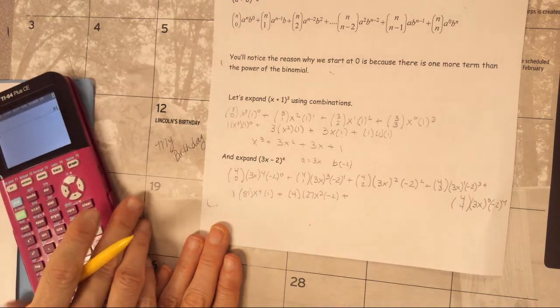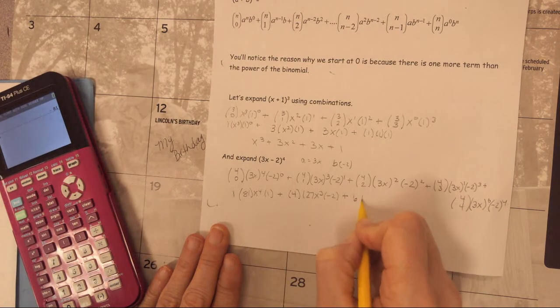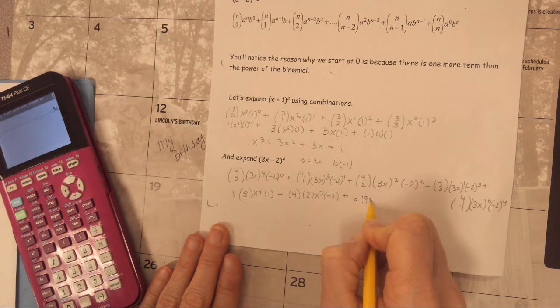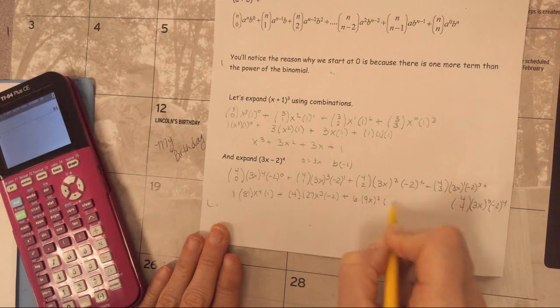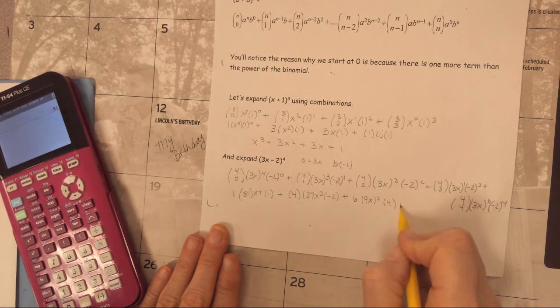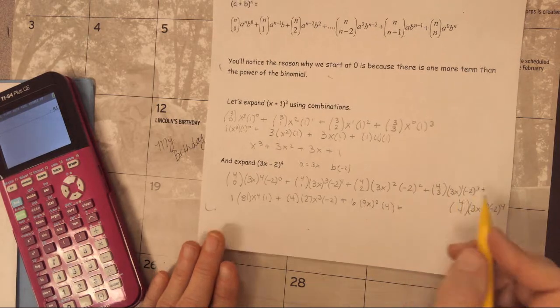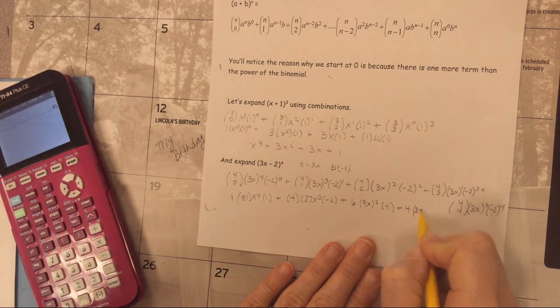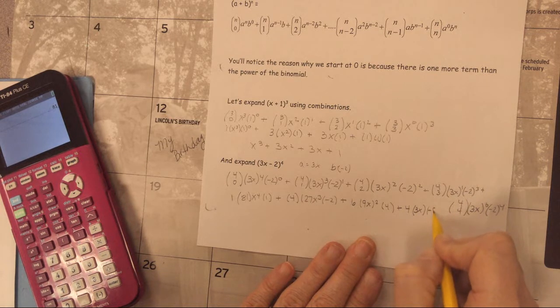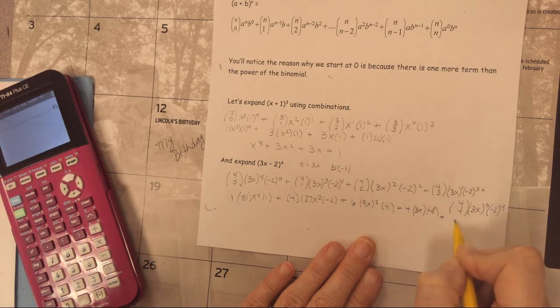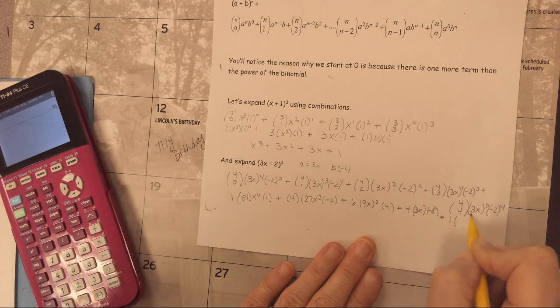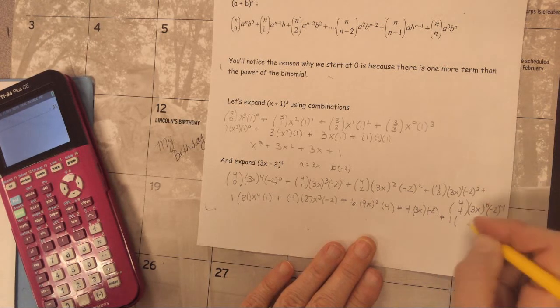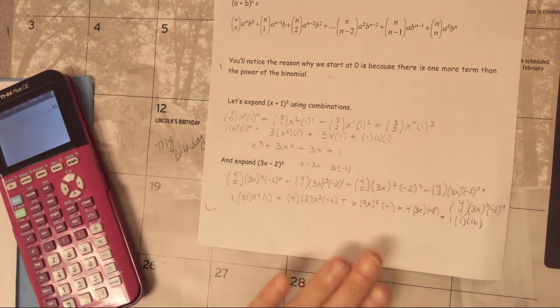If you do that in your calculator, you'll get 6. 3x squared is 9x squared. Negative 2 squared is 4. Plus 4 choose 3 is 4. 3x to the 1st is 3x. Negative 2 to the 3rd is negative 8. Plus 4 choose 4 is 1. 3x to the 0 power is 1, and negative 2 to the 4th is 16.